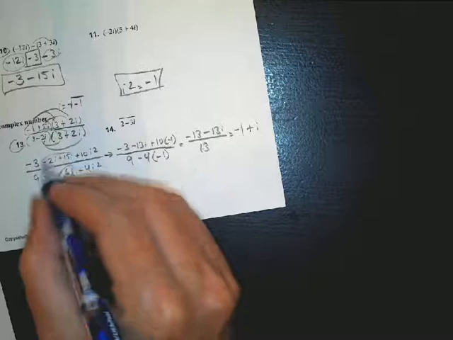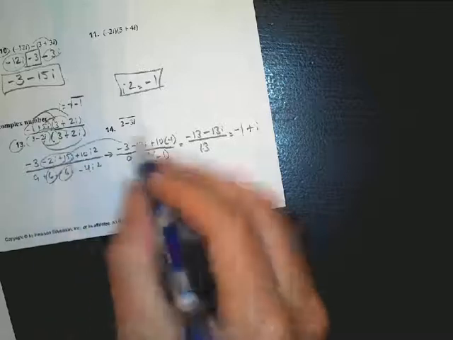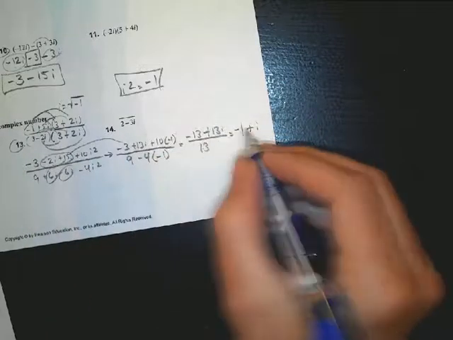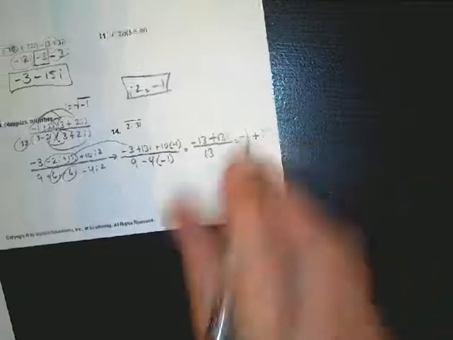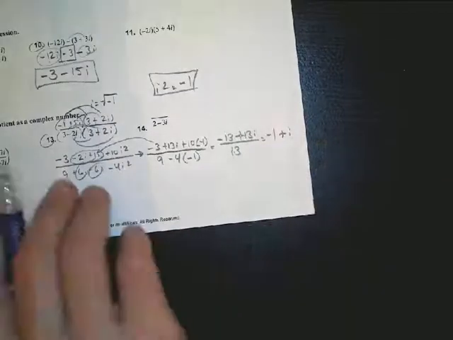This right here, I made a little mistake. 15i minus 2 should become a plus 13 for a plus i. That's where I messed up there. That's number 13. Let's flip it over the back side and look at these.